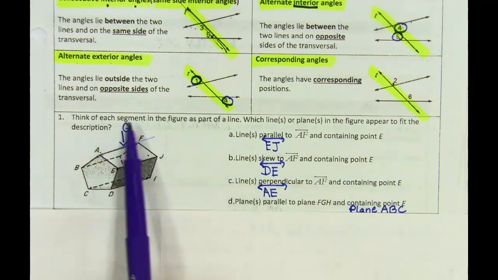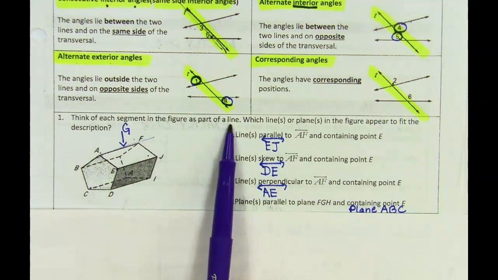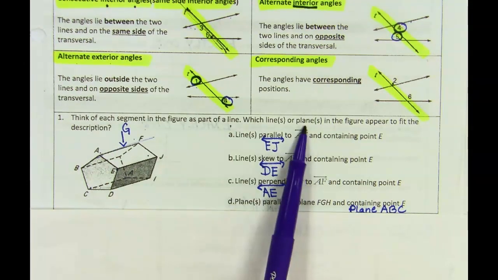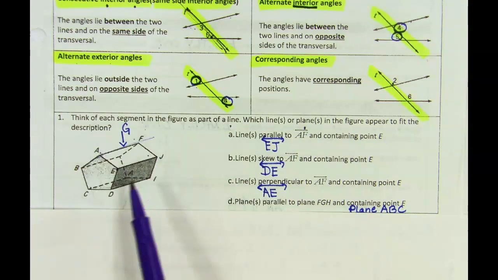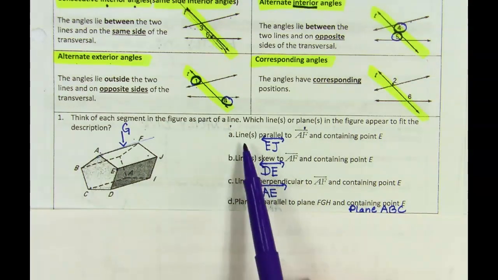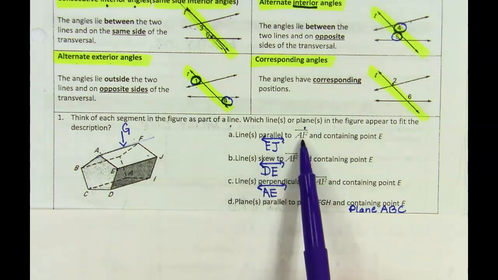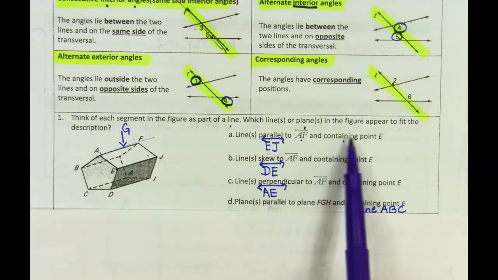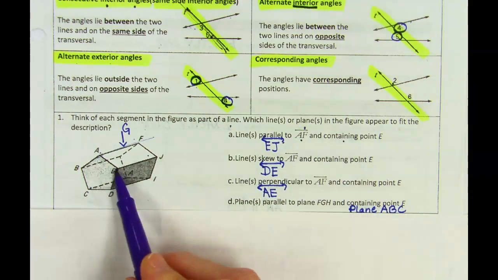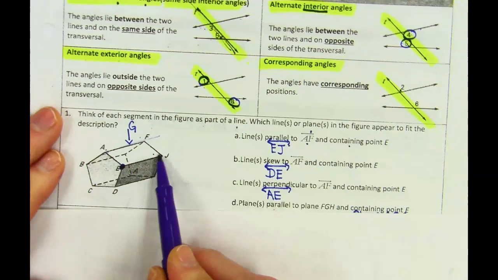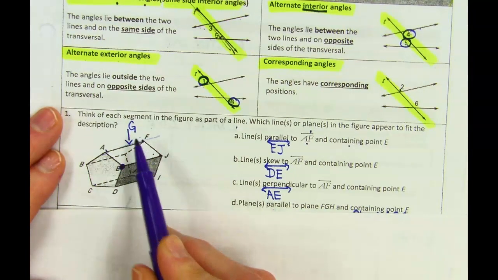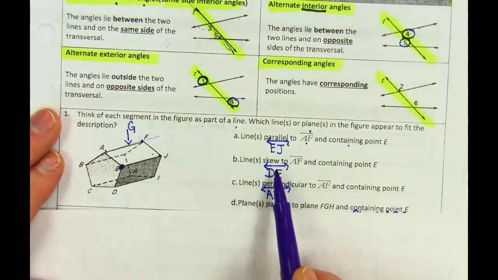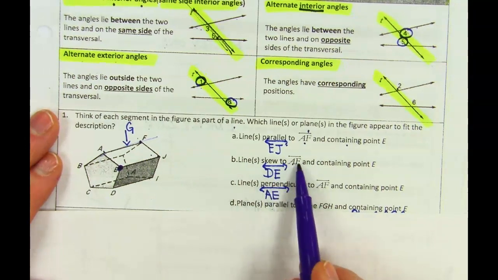Now, moving on to this next part for number 1, I want you to look at this. It says, think of a segment in the figure as part of a line. Which lines or planes in the figure appear to fit the description? So I hope that you said for A, lines parallel to line AF containing point E. So here is E. So the only one that would work is line EJ because it would be parallel to AF.